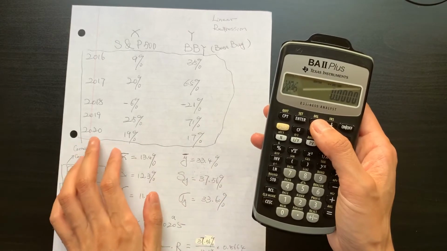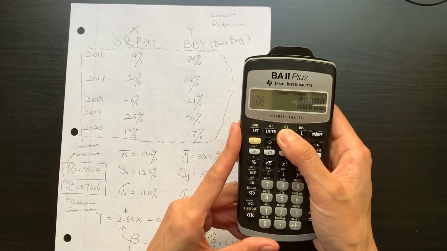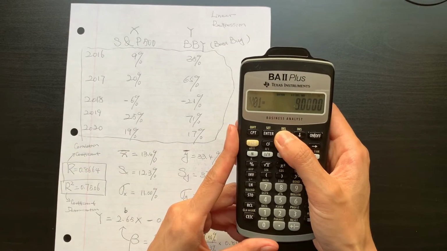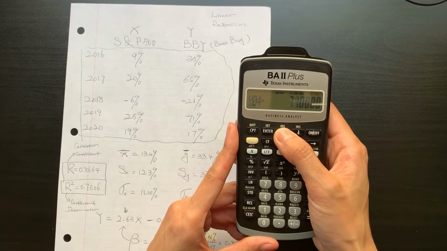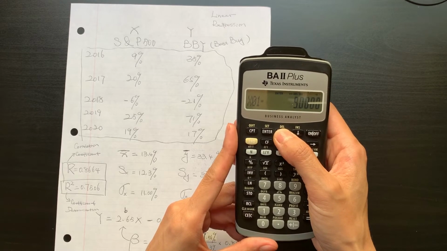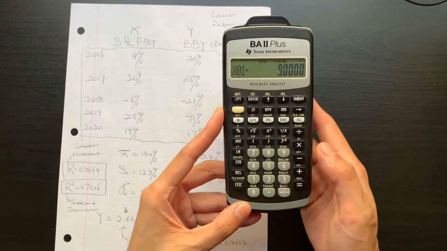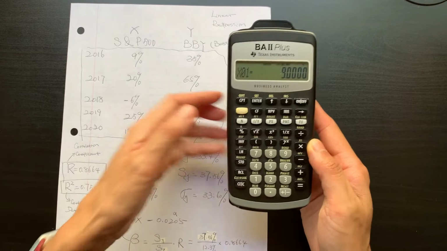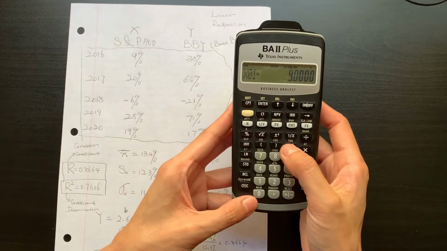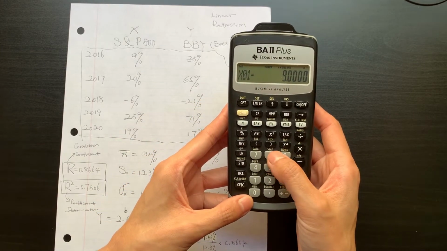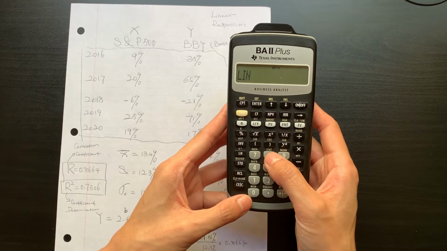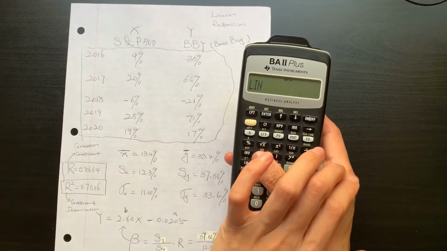So five sets of the data. We want to double check the numbers. Yeah, the numbers are right. Okay, so once you have done this, then you do second, STAT.